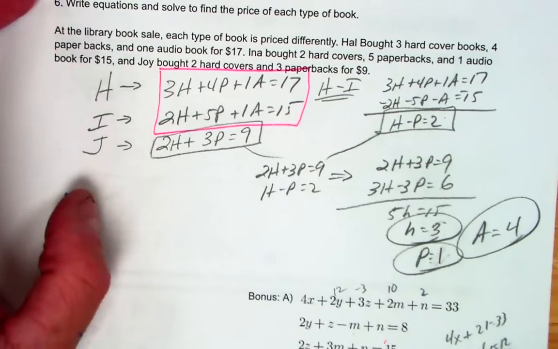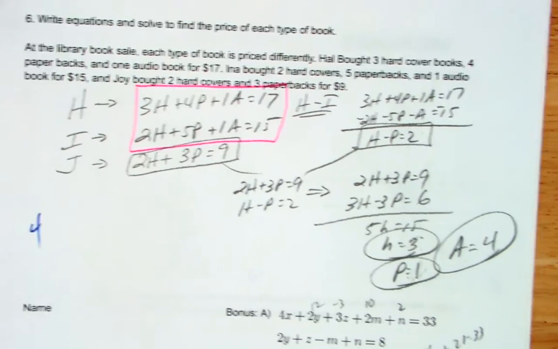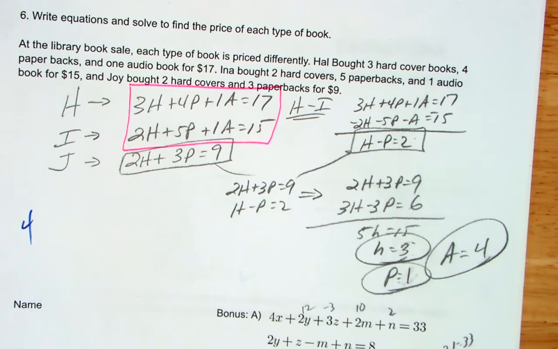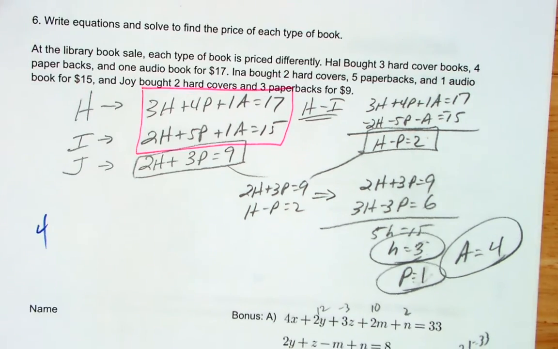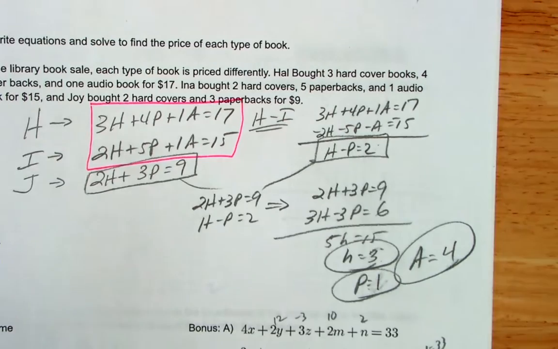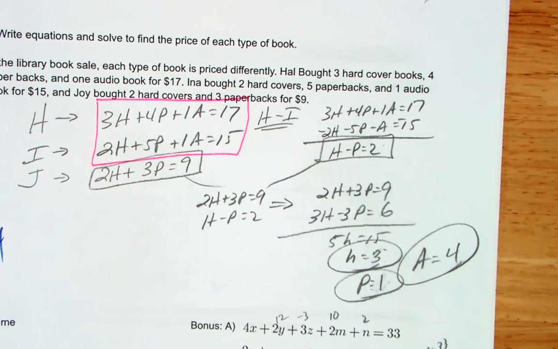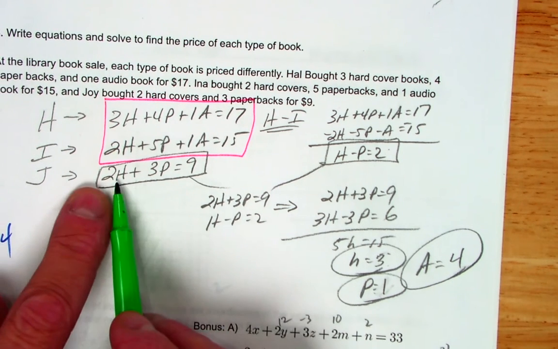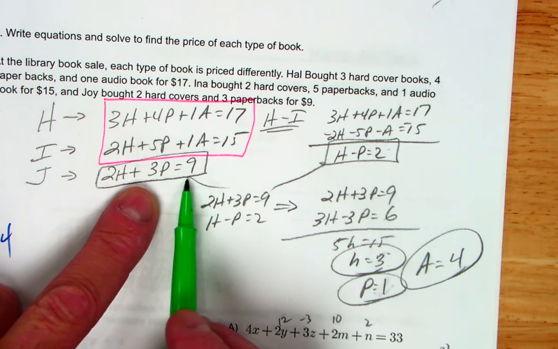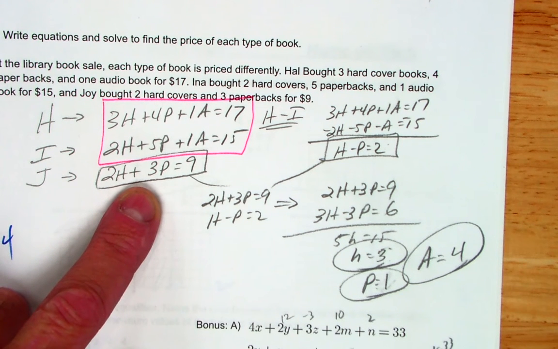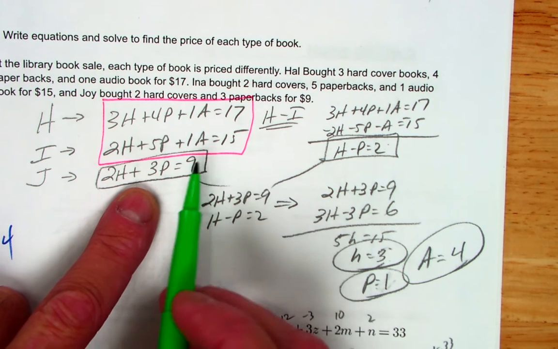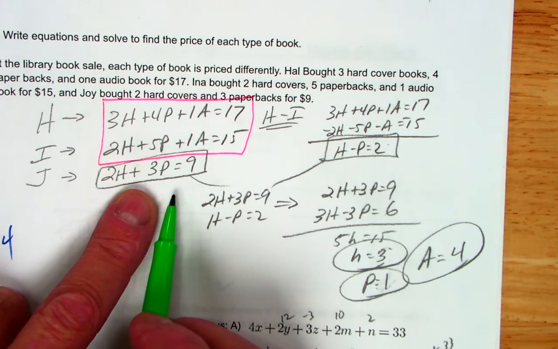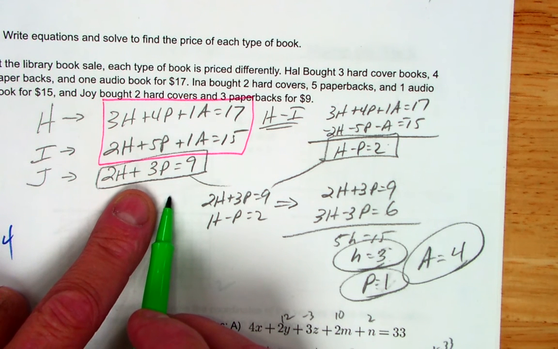6, your equation is all about cost. Okay? And some of you took the hard way to the final answer. I want to show you the easy way. This right here, this 2h plus 3p equals 9, that's a gift. Why do I say an equation like that is a gift? Because it's already down to 2 variables. If I'm already down to 2 variables, then my job is super easy.